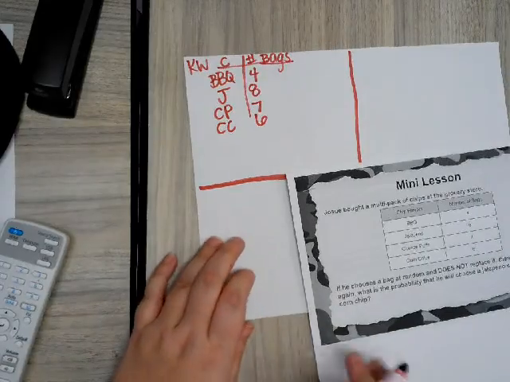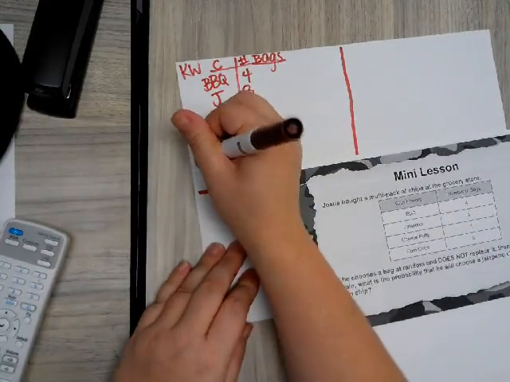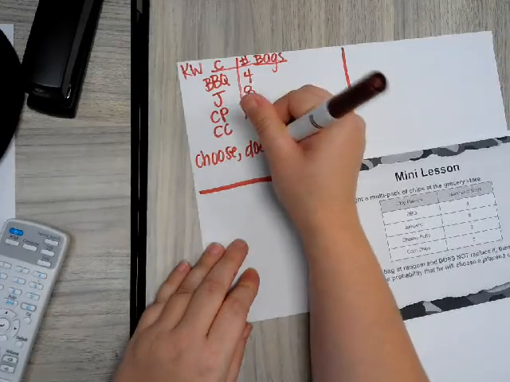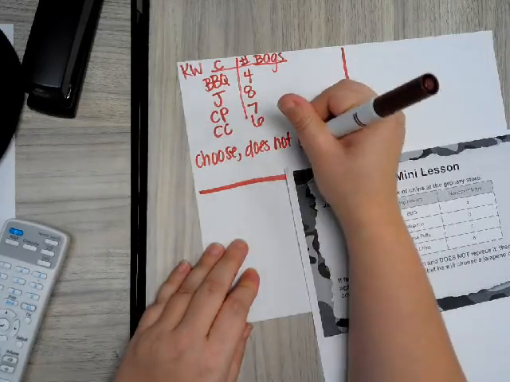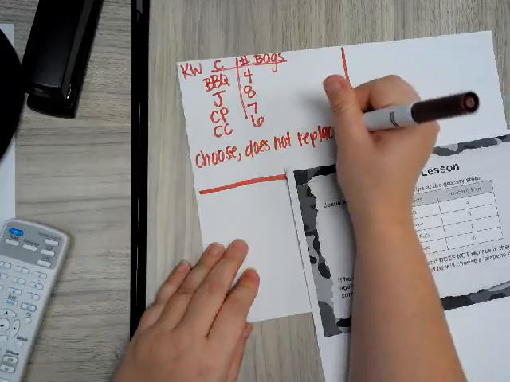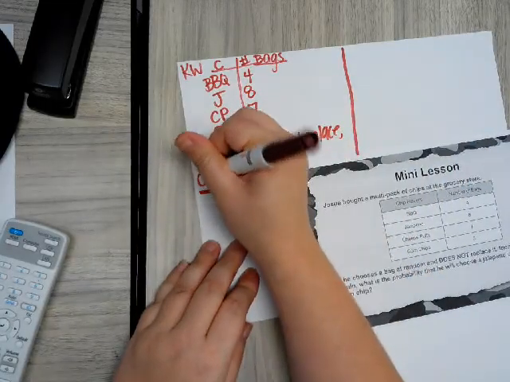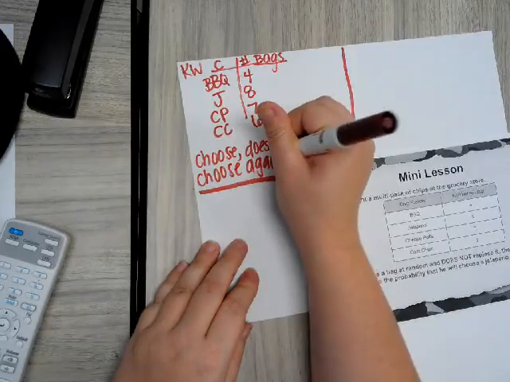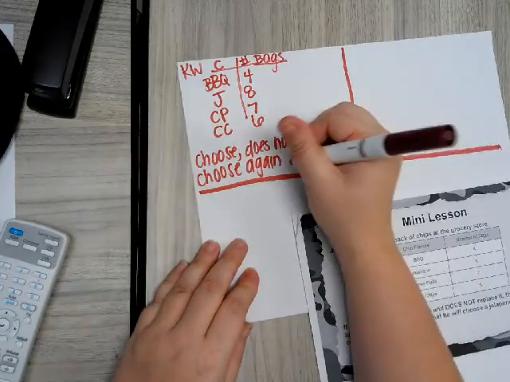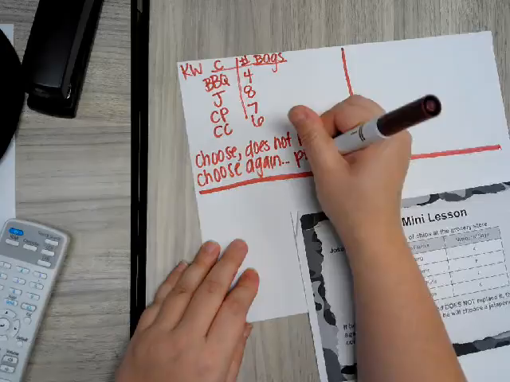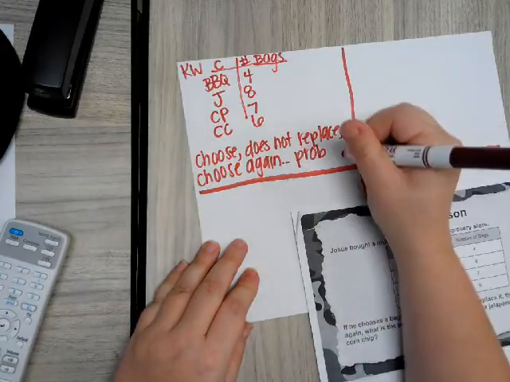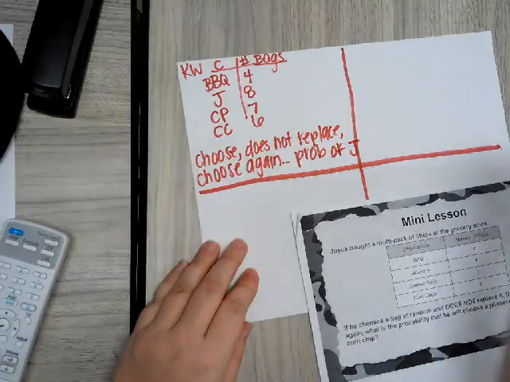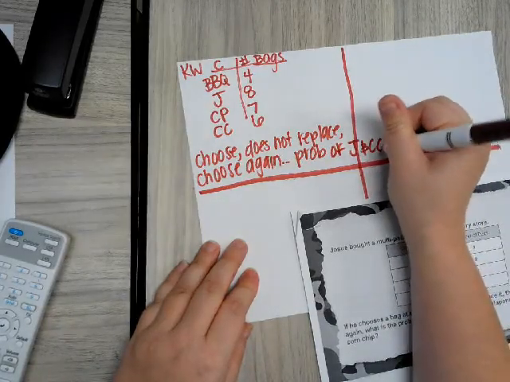Okay, if he chooses the bag at random and does not replace it. So he chooses, does not replace, chooses again. They want the probability of jalapeno and corn chips.